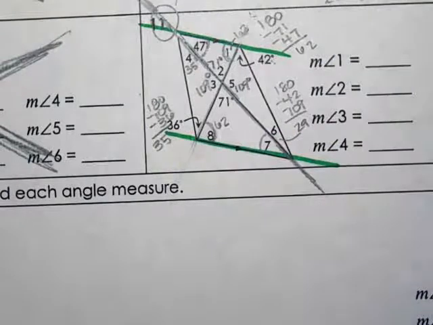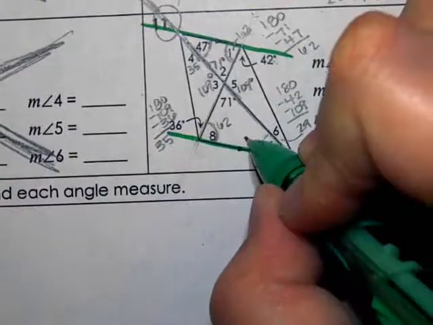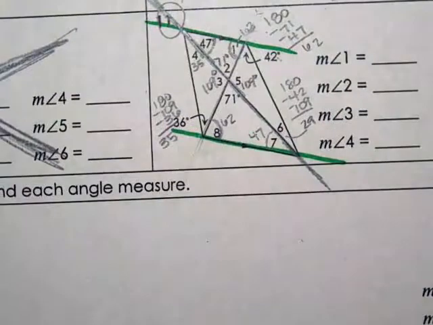Okay. So 47. Now let's check and make sure that all three of those angles in that bottom triangle add up to 180. 71, 62, 47. Let's make sure those add up to 180. They add up to 180? Yes, marvelous. Okay, so angle 1, 62.